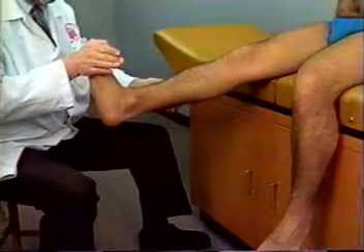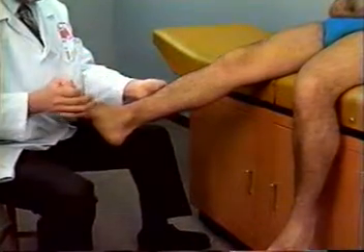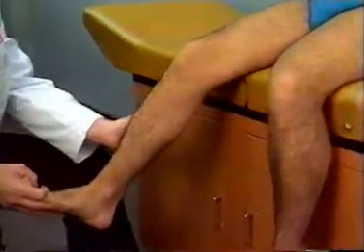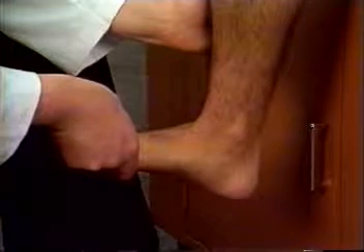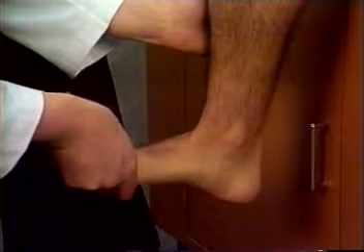If the knee is then flexed, the gastrocnemius muscle, since it originates above the knee, is relaxed, and a failure to gain passive dorsiflexion would implicate the soleus muscle as being the cause. Conversely, if dorsiflexion is achieved with the knee bent, but not with the knee straight, then a contracture of the gastrocnemius muscle is the cause.